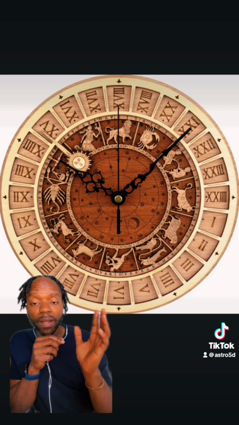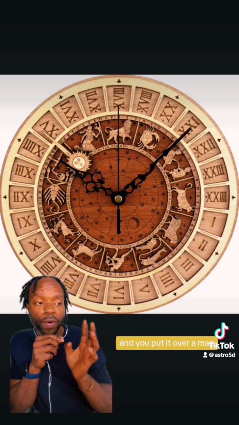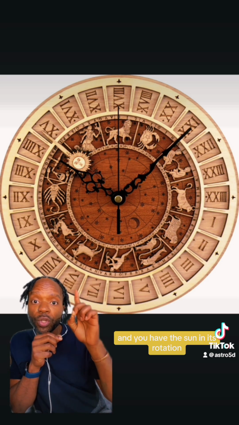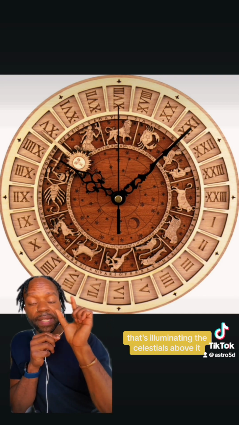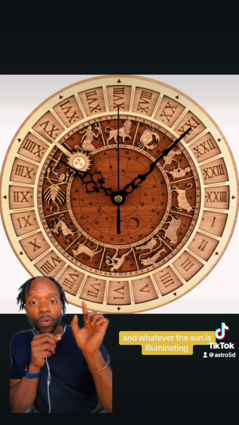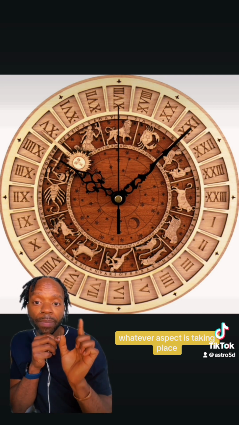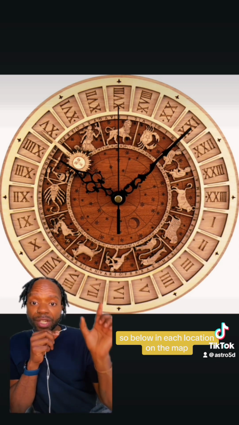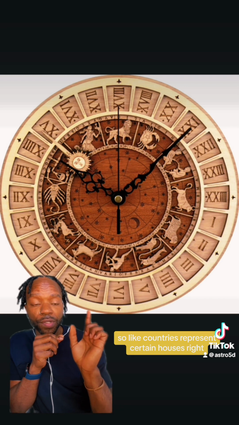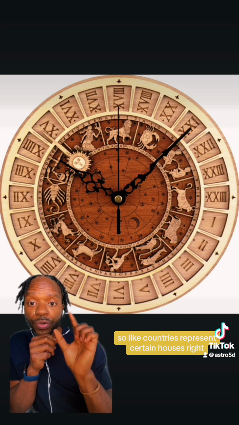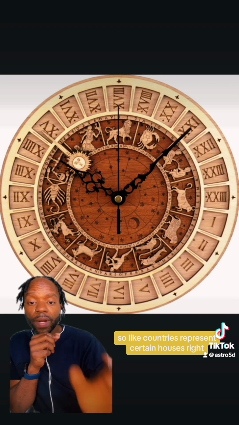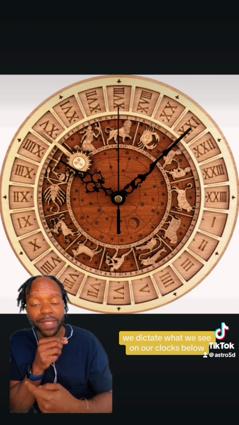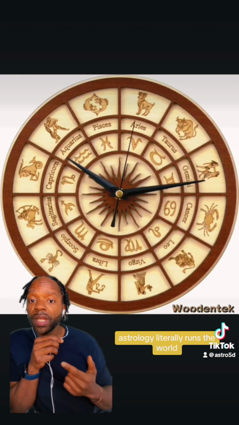If you take the clock, the natal chart, right, and you put it over a map, this is what it would look like. You have the celestials in the sky, and you have the sun in its rotation illuminating the celestials above it. And whatever the sun is illuminating, whatever aspect is taking place, is what's going to be happening below, because as above, so below. Each location on the map represents a house. So countries represent certain houses, right? Since it's as above, so below, wherever the sun is in this rotation will dictate what we see on our clocks below. Astrology literally runs the world.